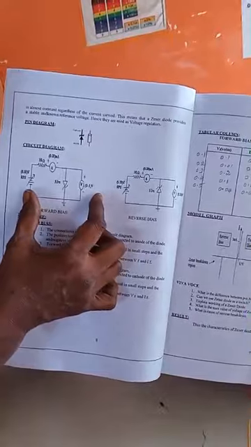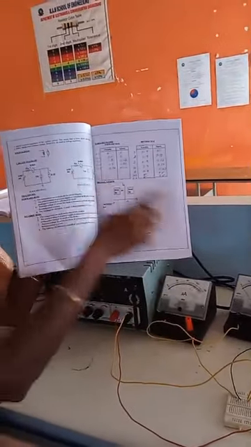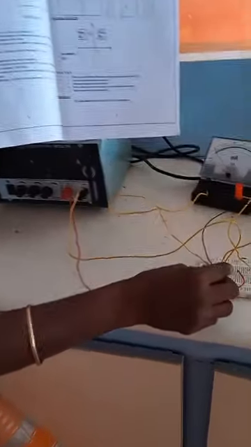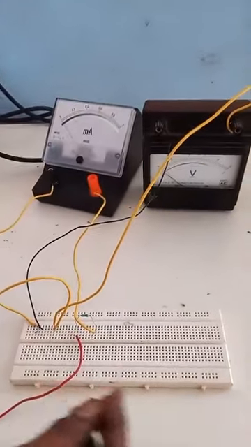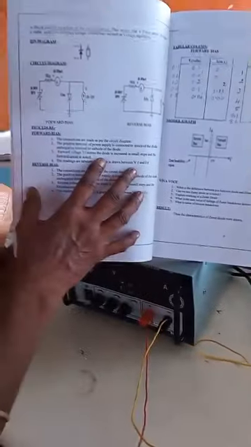For finding the forward bias, what are the components needed? RPS, ammeter, voltmeter, and the Zener diode. This is the Zener diode, and we have to connect this in the circuit. Then one more resistor is required, which I am connecting here. Connecting wires and a breadboard are needed. Connections are given as per the circuit diagram.